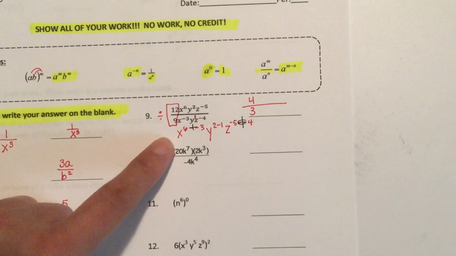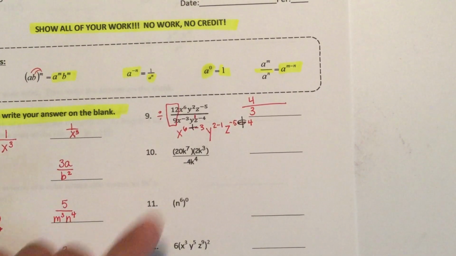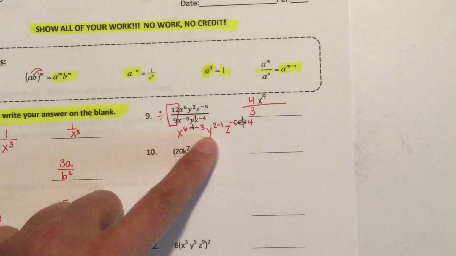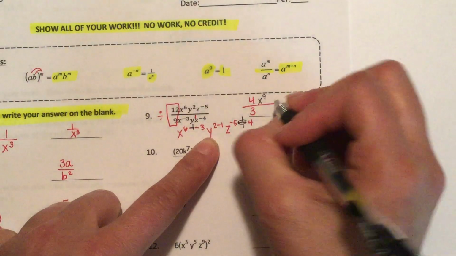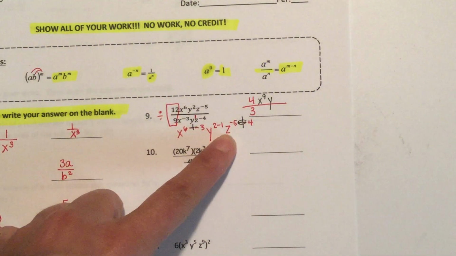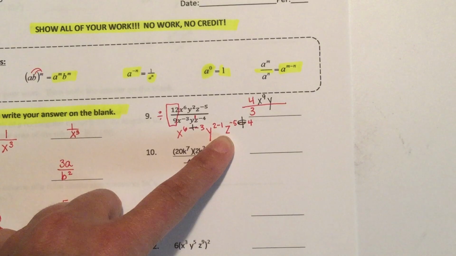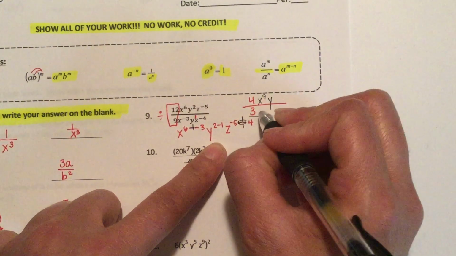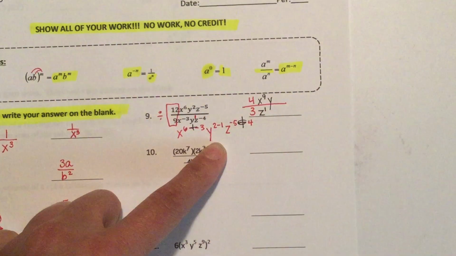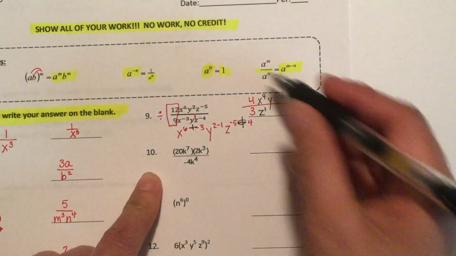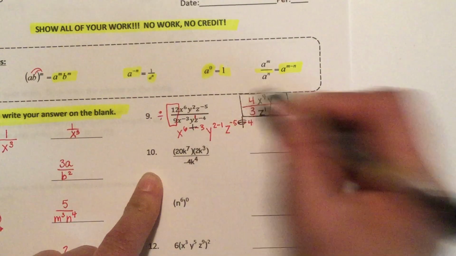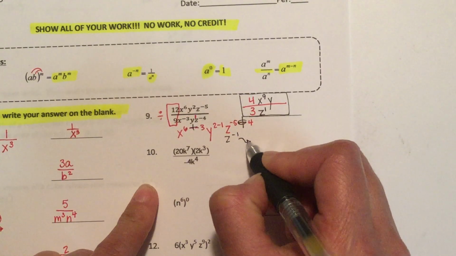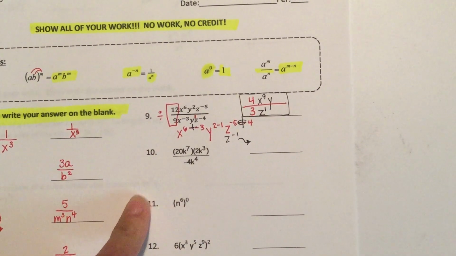So x to the 6th power plus 3 is going to be x to the 9th power. Y to the 2 minus 1 is going to just be y. When you take z to the -5 plus 4, -5 plus 4 is a -1. So since this is a negative, it's going to move to the bottom and become a positive value. Z to the +1. So this is going to be your final answer. Since this is z to the negative 1, you move it to the bottom. That's exactly what we did there.